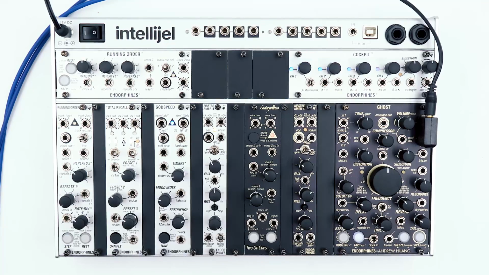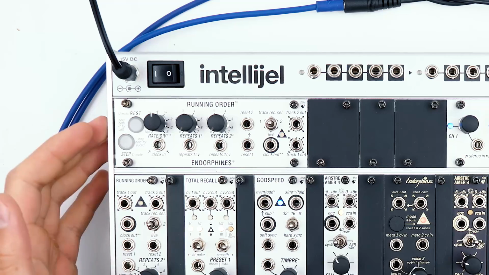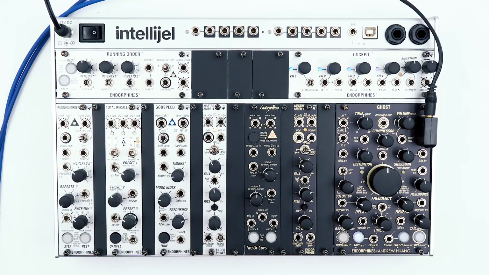Hey guys, it's Ivan, and today we are proud to present to you the new module in our 1U line, the Running Order. As many of you know, the Running Order is a 2-channel performance trigger sequencer, clock divider, and multiplier. It has 2 sequencer modes, namely the SH101 and Euclidean, with different per-step features such as probability, ratcheting, and Euclidean offset.